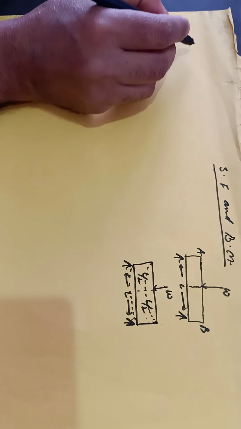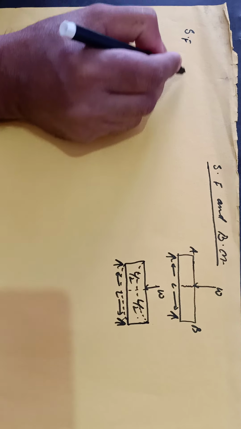Now what is shear force? I will tell you what is shear force.